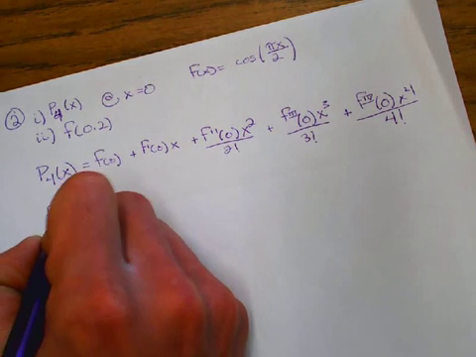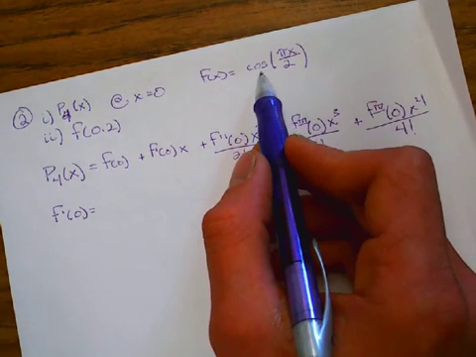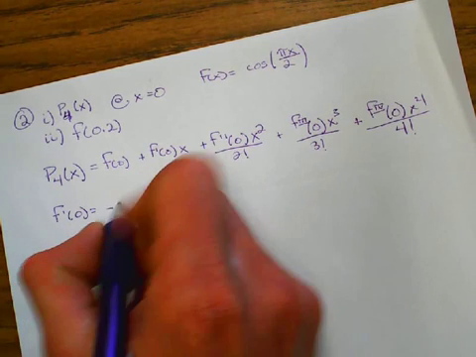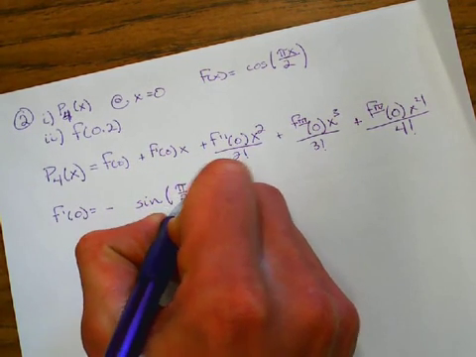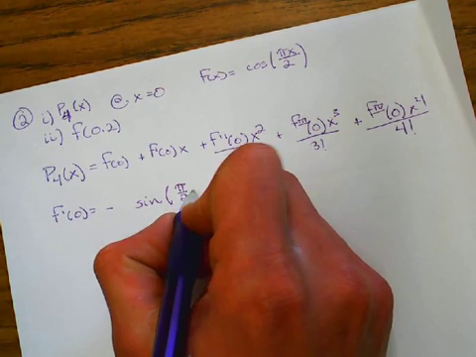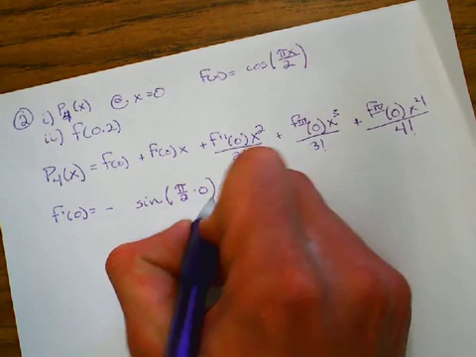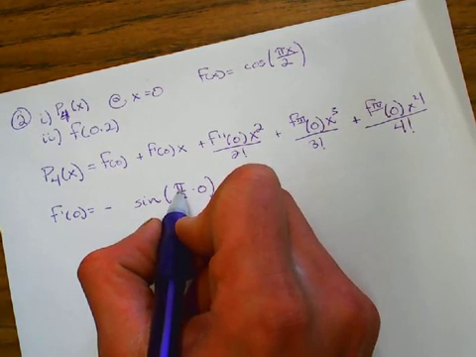f prime of 0 would be, what's the first derivative of this? Negative sine of pi over 2, when we're doing this at 0, kind of doing multiple steps at once. But we have to multiply by this pi over 2.